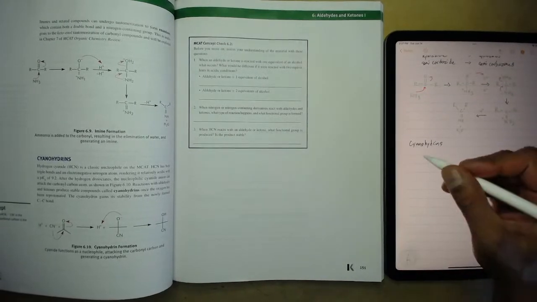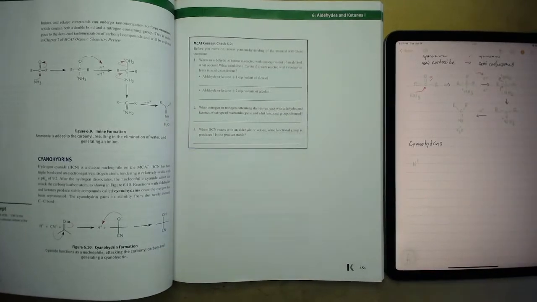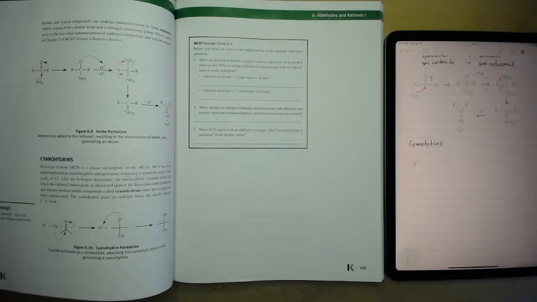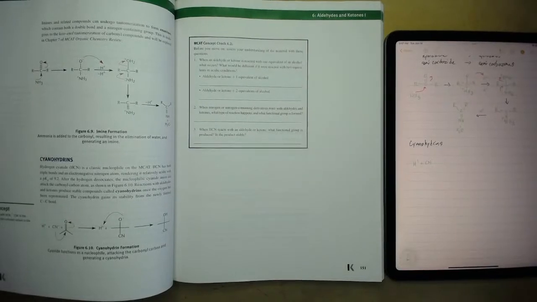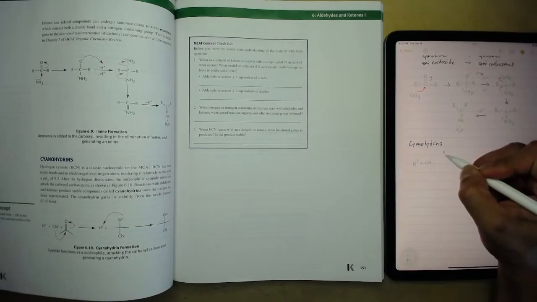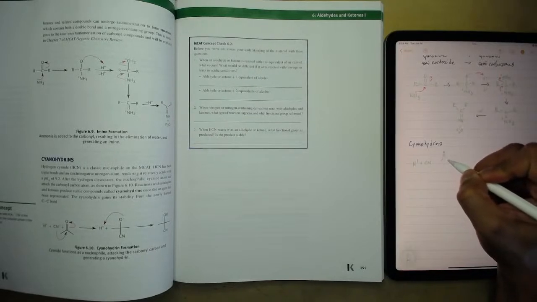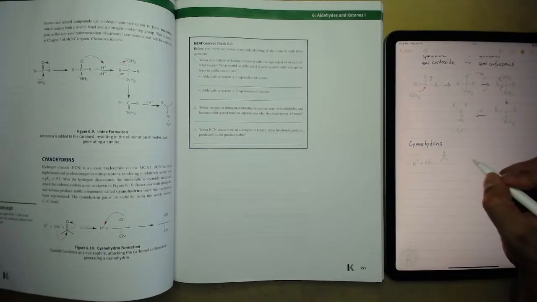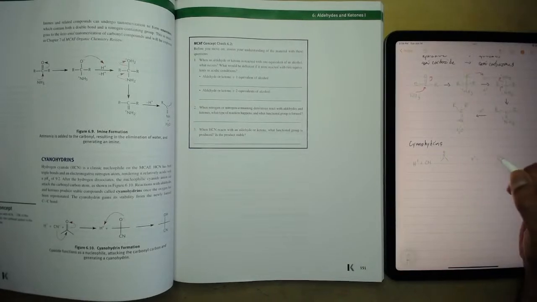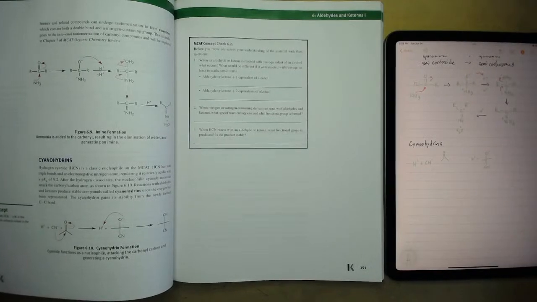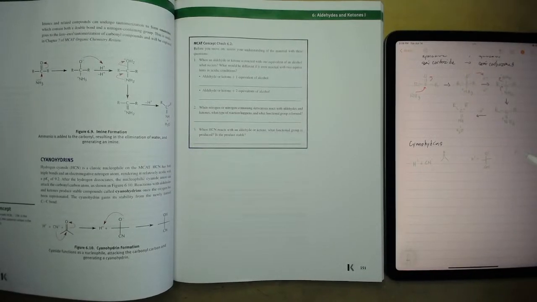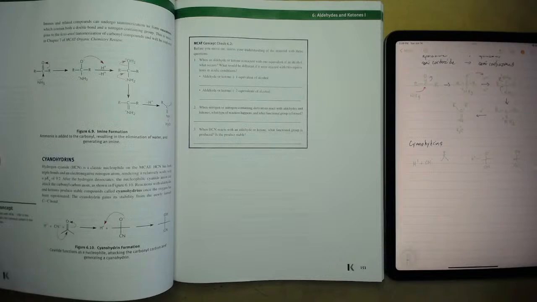So let's draw this as well. We have hydrogen cyanide dissociating. So we have a CN- ion attacking our ketone. Next step, we have our negatively charged oxygen attacking a free hydrogen, getting protonated, and your result is a cyanohydrin.